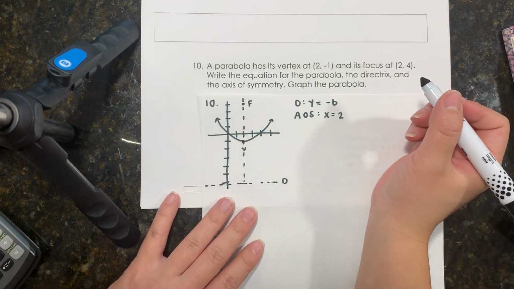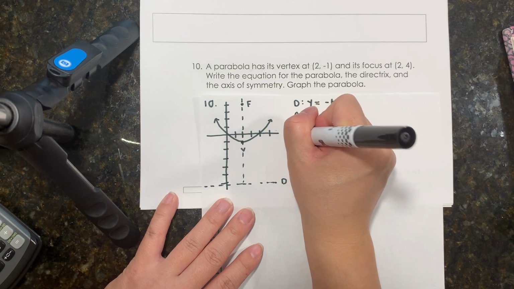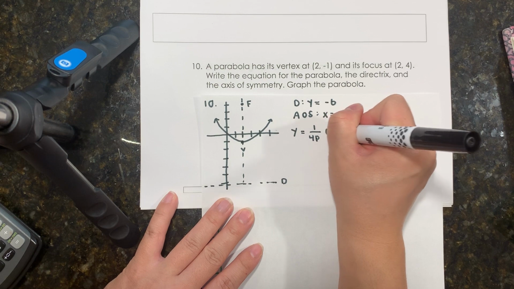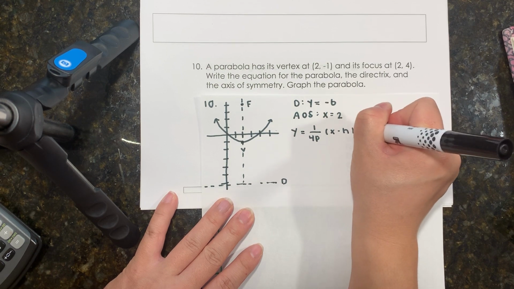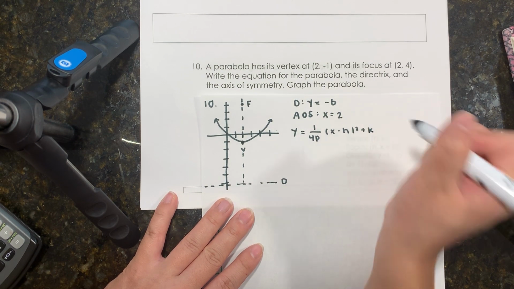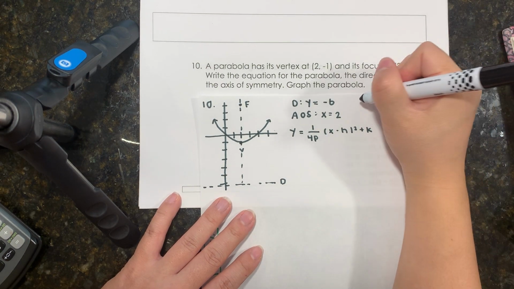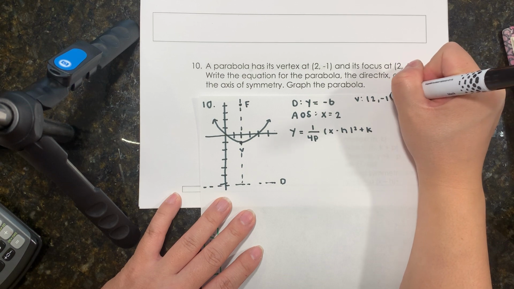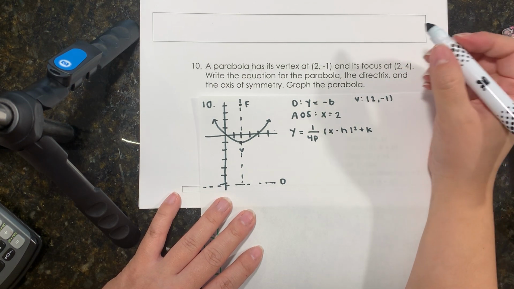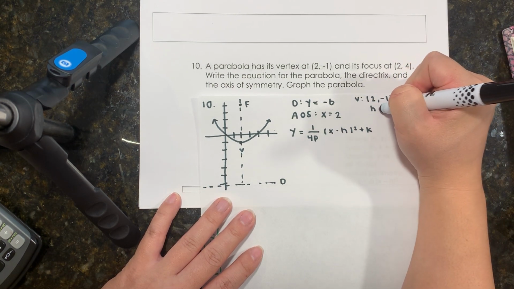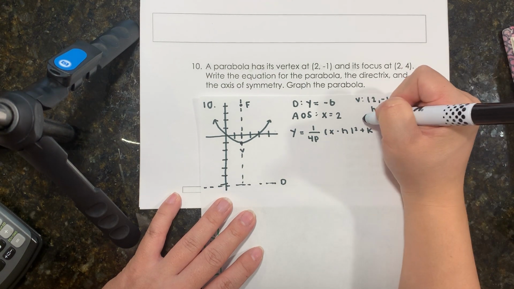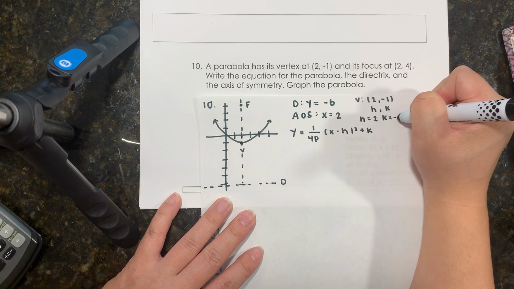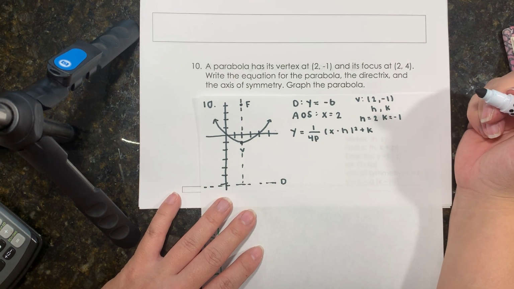Now we need to find the equation of the parabola, and that is going to be in the form y equals 4p times (x minus h) squared plus k. So now I need to find what my variables are. My vertex is at (2, -1), and those variables for the vertex are always (h, k), which means that my h is going to be equal to 2 and my k is going to be equal to -1.